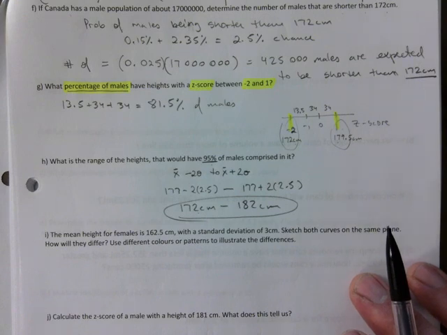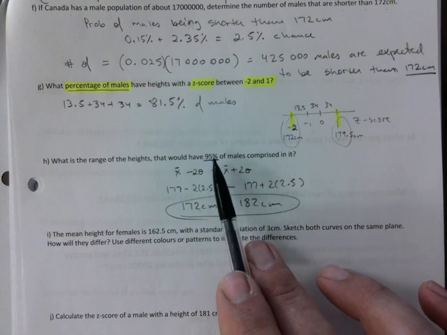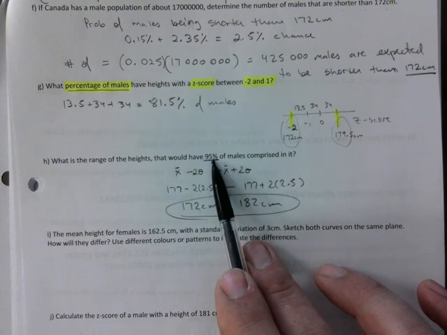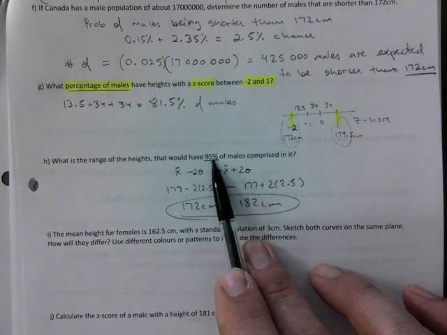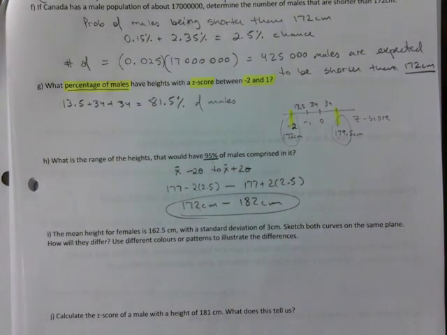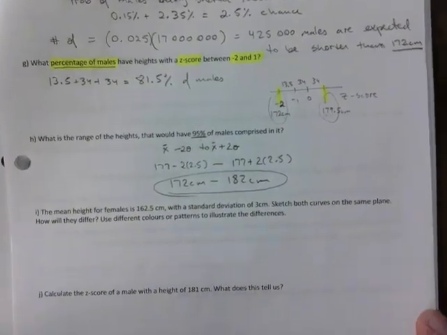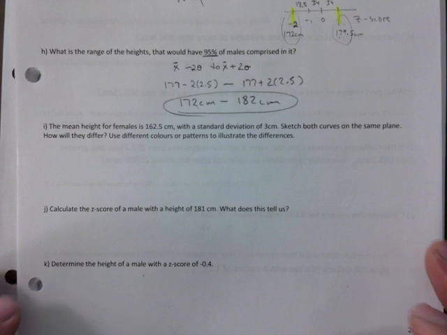Can I say something? This question, I will never do this to you. What heights have 90% comprised within it? You don't know that, right? You can't guess that. It's going to be one of those 68, 95, 99.7. Once these numbers change, we're going to have to use our calculator for that, right? If I asked you what has 90% of males within it, what are the heights? Then you're going to have to use this. Okay, so we're getting there, but for now, we're just basing it on what we know. Okay, let's keep going.